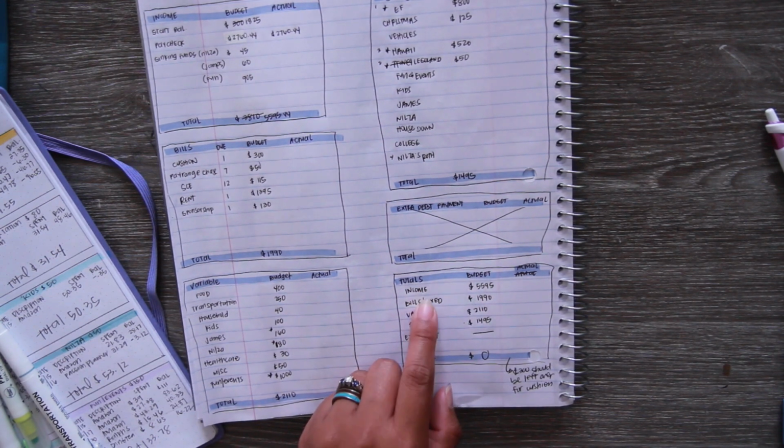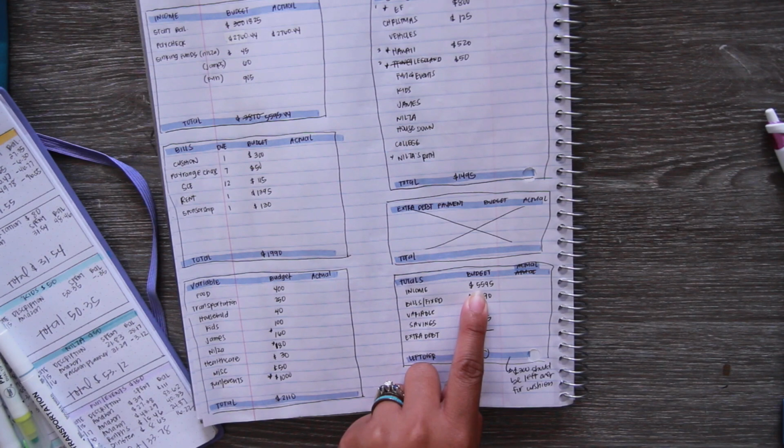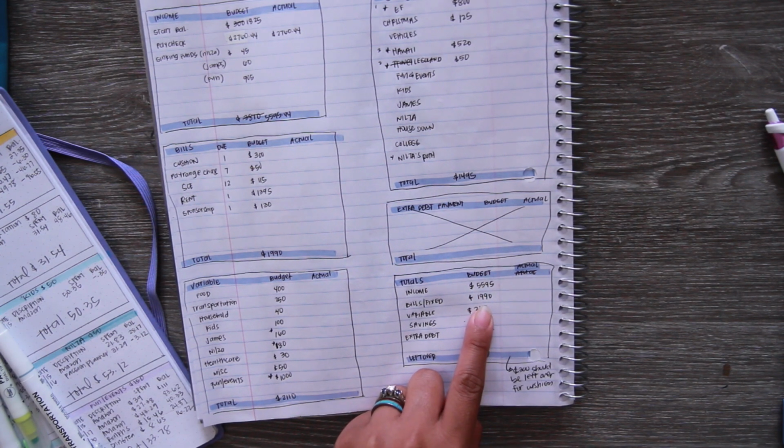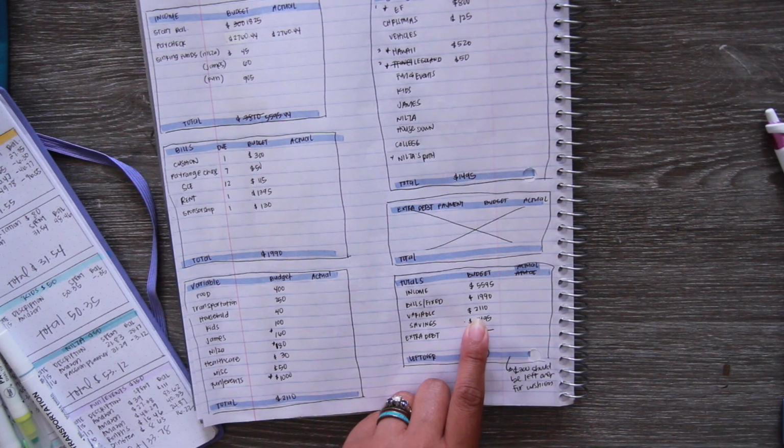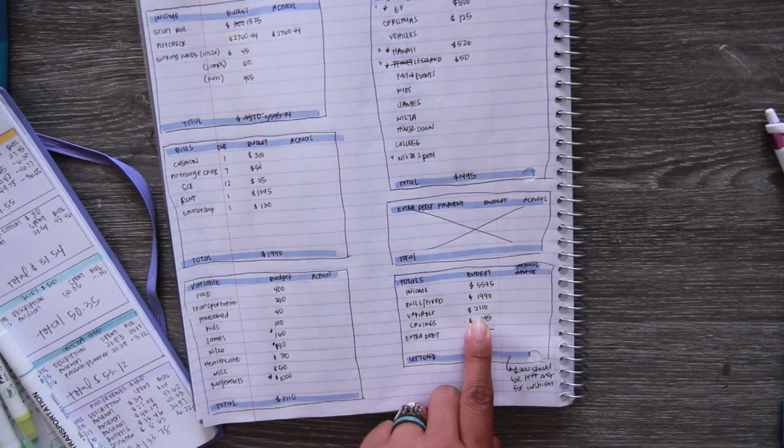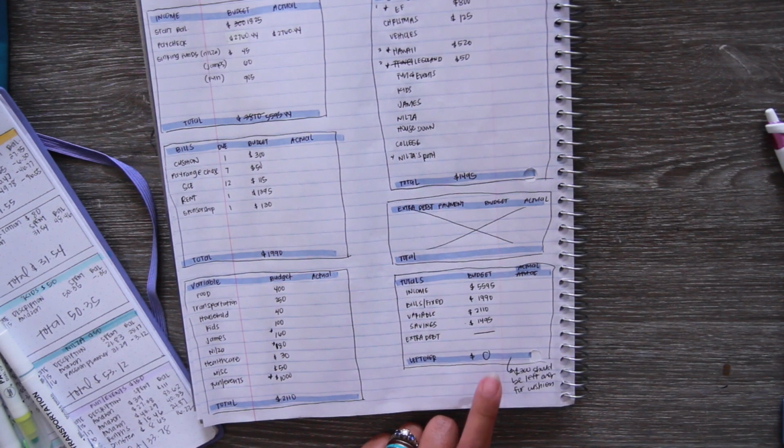And then totals here, so total income. Basically we follow the zero-based budgeting method, which is your income minus expenses, and you want to get that down to 0. So income for us is $5,595, minus all of our bills, which is $1,990, minus variable expenses, which is $2,110, minus our savings, which is $1,495, and we're left with 0.